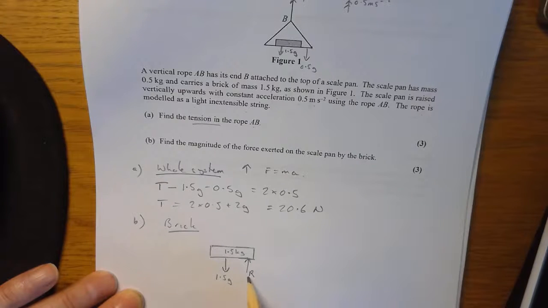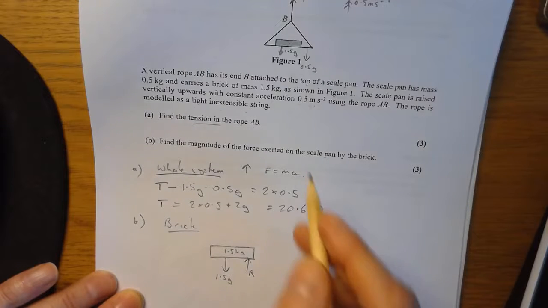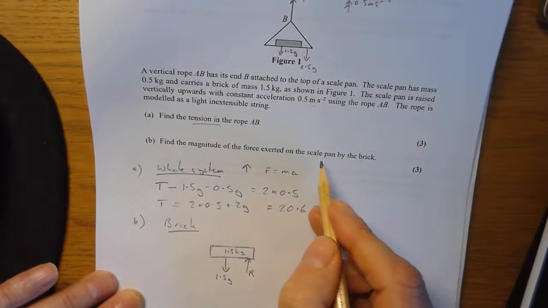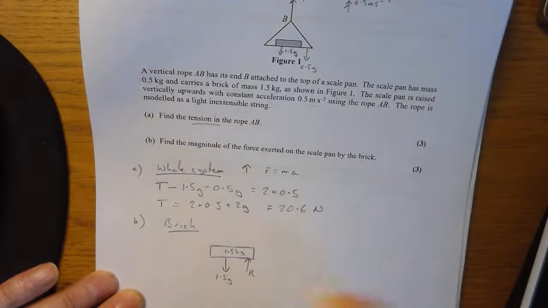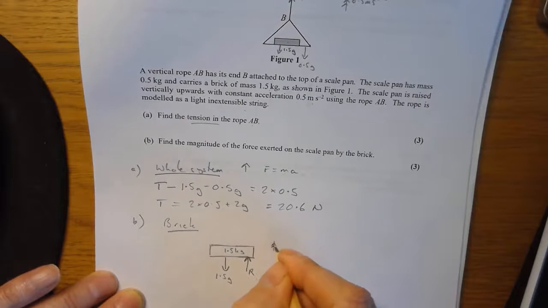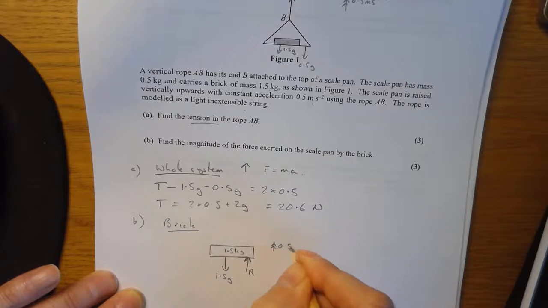This is equal to the force exerted by the brick on the scale pan. They're equal because Newton's third law says they're equal. So I can calculate the force exerted by the scale pan on the brick, and that is equal to the force exerted on the scale pan by the brick. Yep. So that is what I'm going to do.